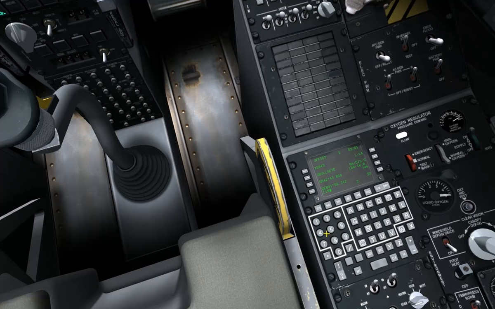Enter the details on the panel. 145, and it's 40, so it's 0, 4, 0. So 145 for 40, it looks good. And we enter it in using the heading and distance key. So 145 for 40 miles looks good, and we're now going to update waypoint number 4 as this coordinate.